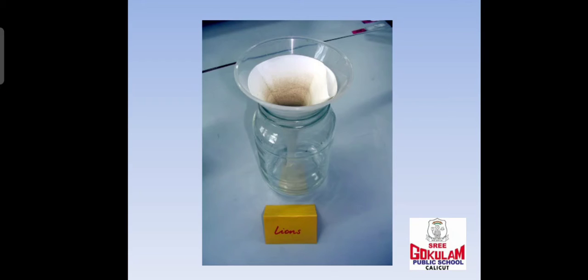So now we learned how to remove the insoluble impurities from water by the processes called sedimentation, decantation and filtration. Now we can learn how to remove the soluble impurities from water. Soluble impurities can be removed from water by the process called evaporation followed by condensation.